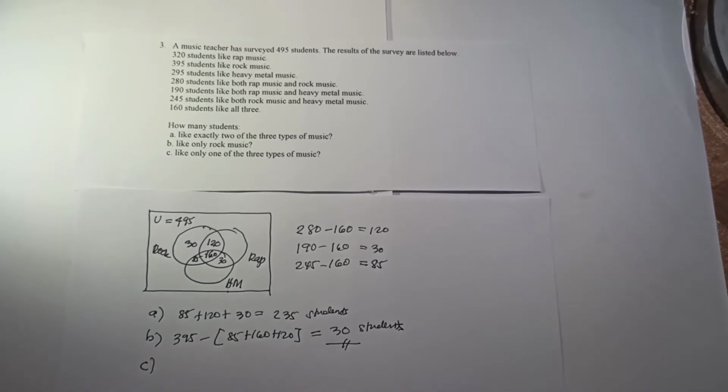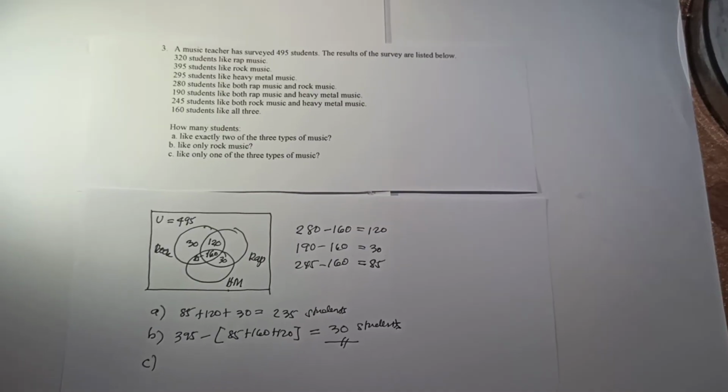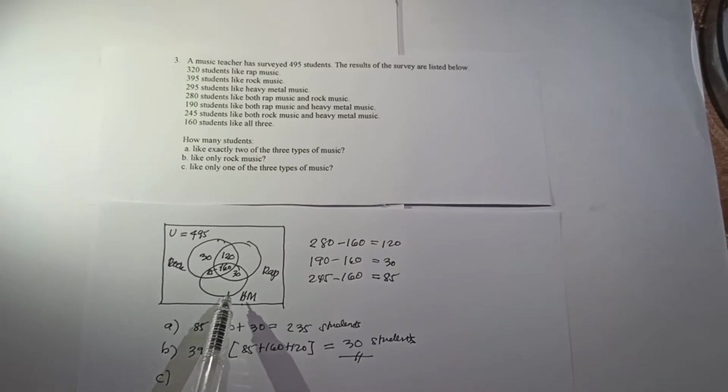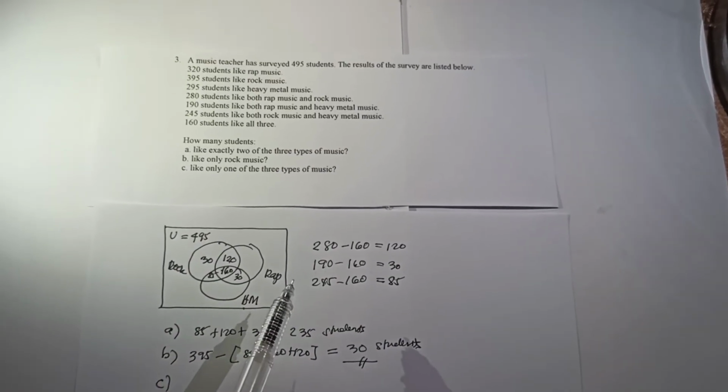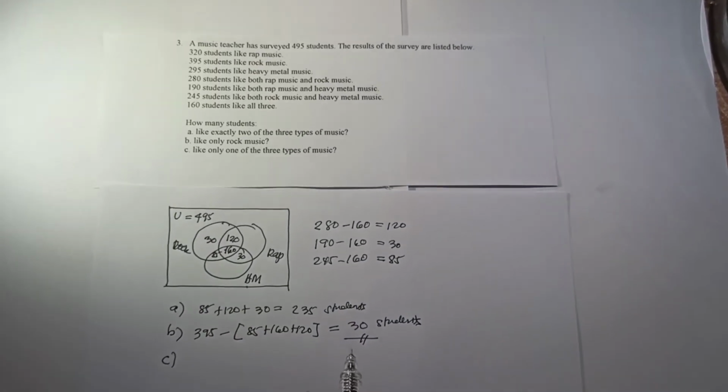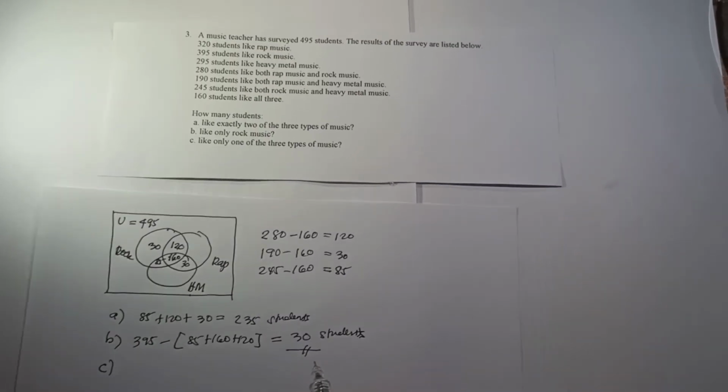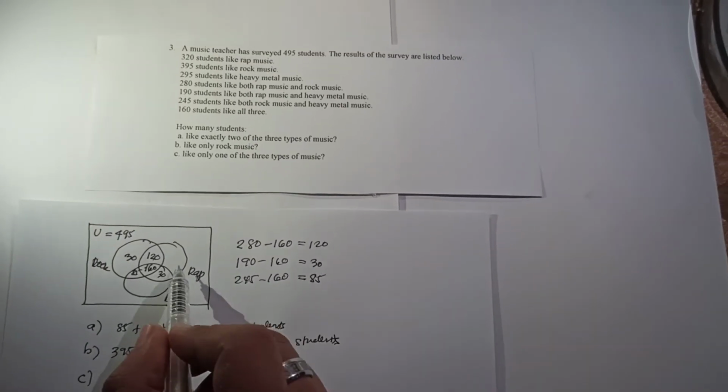And for letter C, only one of the three types of music. So we need to determine also the heavy metal and the rap, those who like only rap and those who like only heavy metal. The same case here, we are going to solve first for those who like rap.